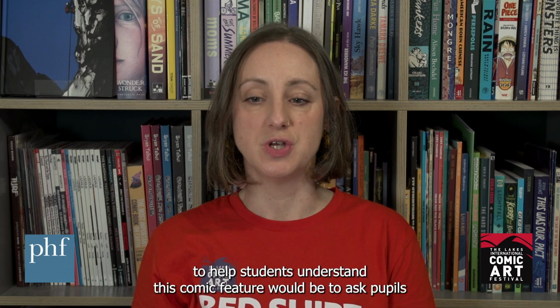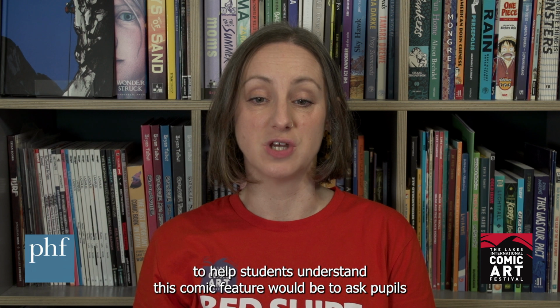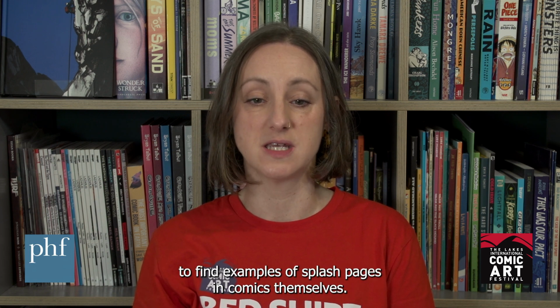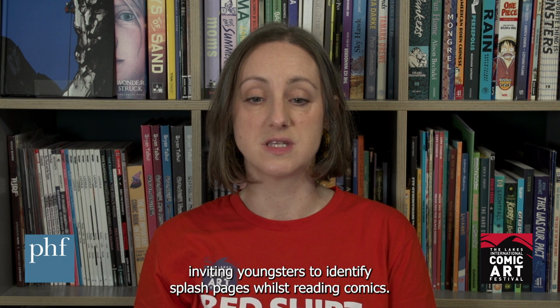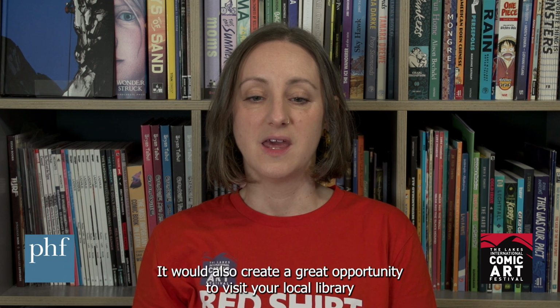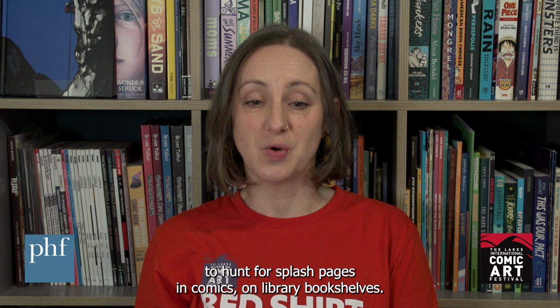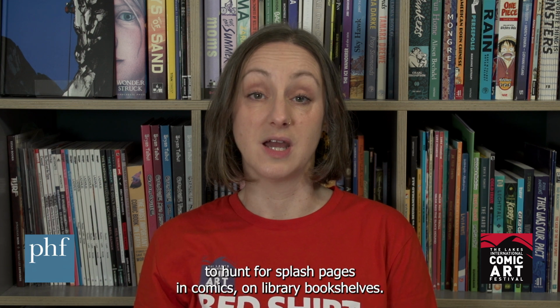There are lots of different ways that you can use a splash page in the classroom. A great introductory activity to help students understand this comic feature would be to ask pupils to find examples of splash pages in comics themselves. This activity could take place during a reading session, inviting youngsters to identify splash pages whilst reading comics. It would also create a great opportunity to visit your local library to hunt for splash pages in comics on library bookshelves.